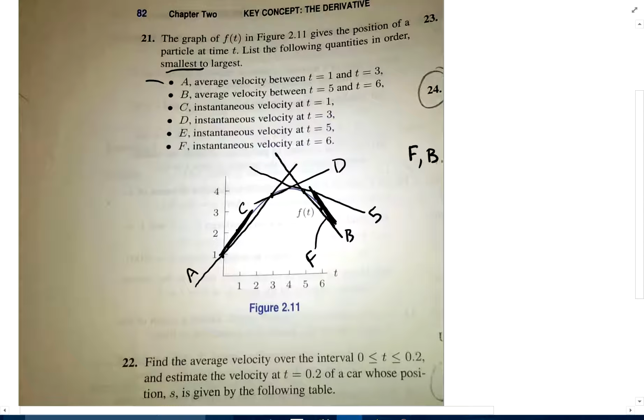then B, then I wrote 5 here. That would be E. Sorry about that. E, then D, then let's see, A is not as steep as C. That's the order that I'm going to go with. I'm just checking and making sure that it looks like that. So most negative, next F, B, then E, then D is the shallowest negative, then the secant line, and then C. Yep, so we'll go with that.